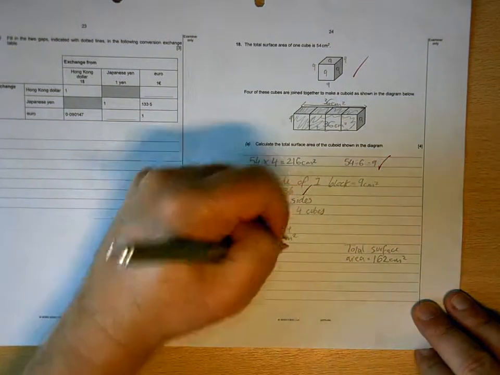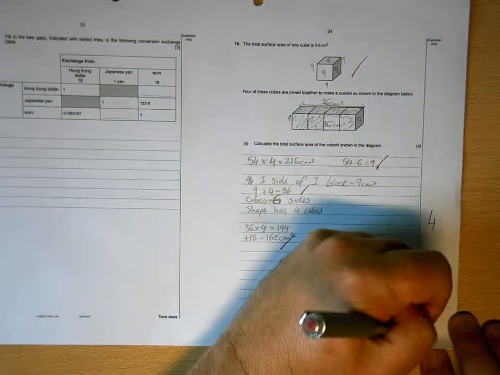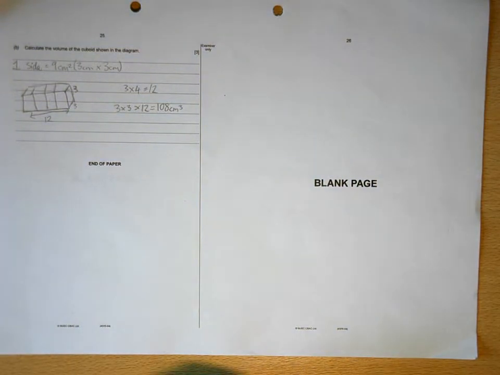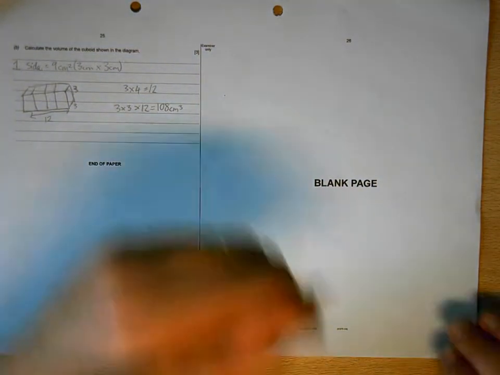36, 162, very well done. And 108 is also right. Excellent, good finish.